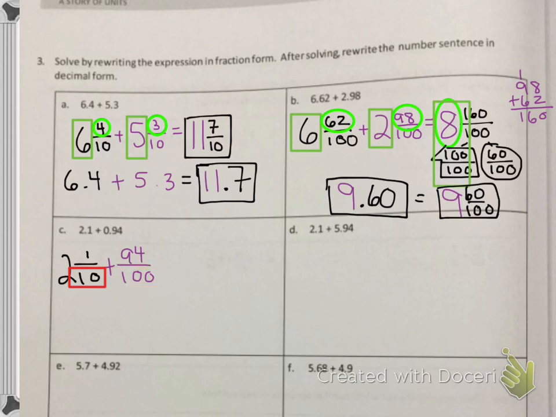Well, remember, once we change this tenth to hundredths, we need to multiply by 10. So this is going to become 10 hundredths now, plus 94 hundredths, and then we'll get our answer.